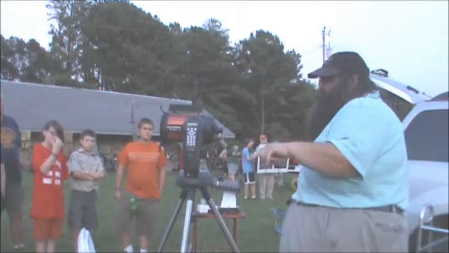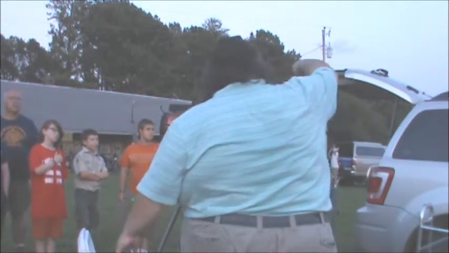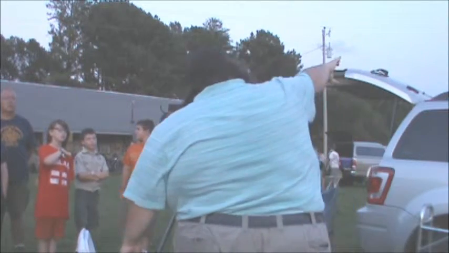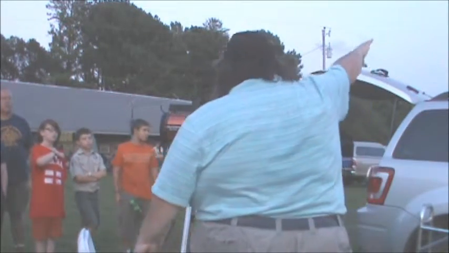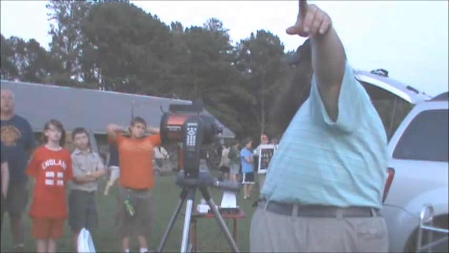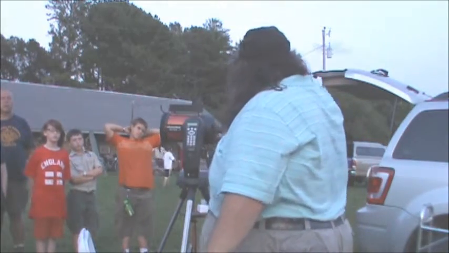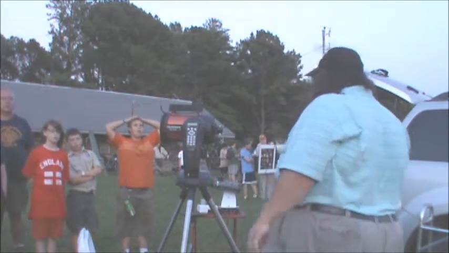Another difference is that in alt-az, like in the winter, if Orion's rising over there, he'll be standing upright. By the time he gets over here, he's on his head. The equatorial mount does away with that because it rotates the telescope with the motion of the Earth.